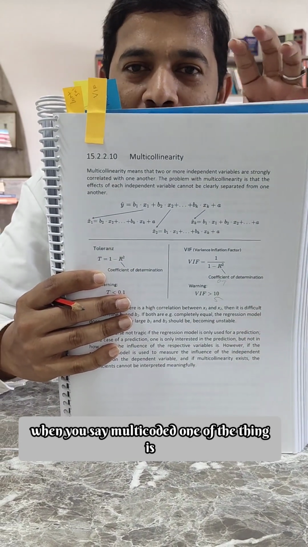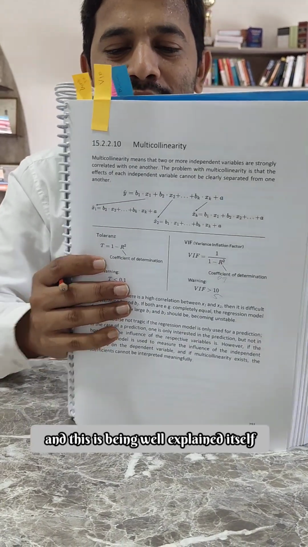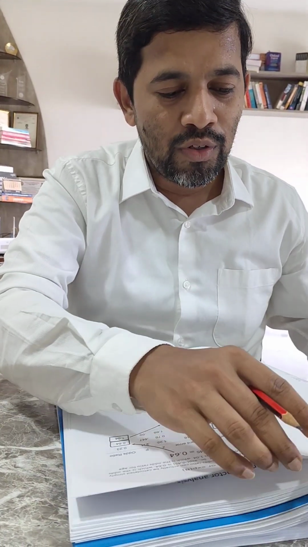When you say multicollinearity, one of the things is that it comes from the parent topic of multiple regression, and this has been well explained as such. And then I'm going to take another one called confidence interval. Confidence interval is beautifully explained.